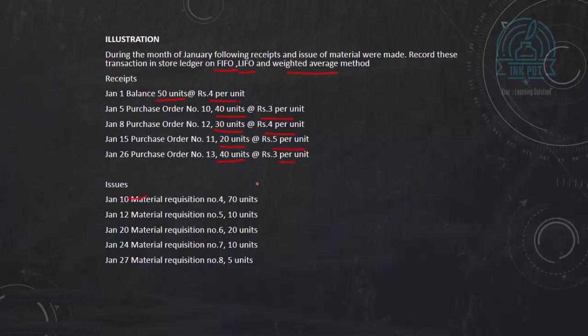Now one thing very important about store ledger is that it is prepared in chronological order, that is in the sequence of their dates. So first of all we will record the entry of Jan 1, Jan 5, Jan 8, and then Jan 10, 12, 15, 20, 24, 26 and then 27, right?